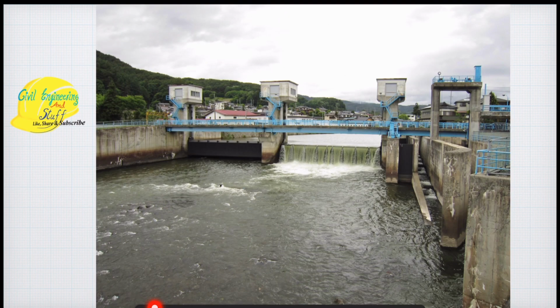Here in this image, though it is not very clear because the image is taken from the front, this is what we call the guide bank.